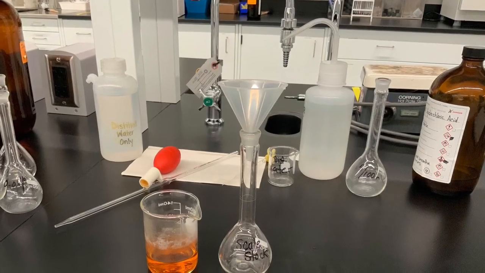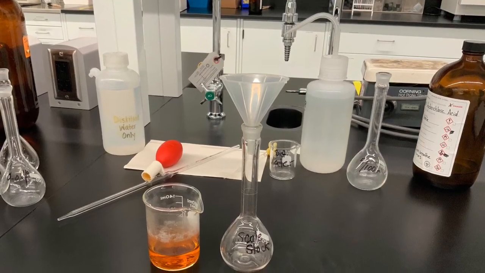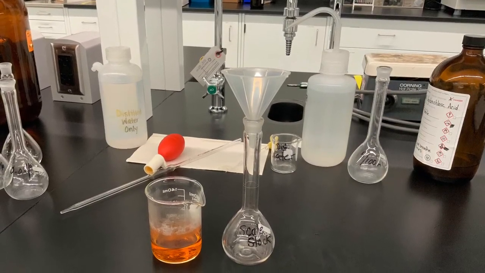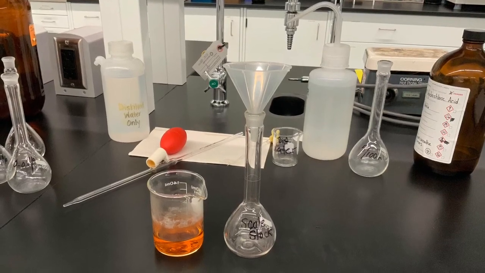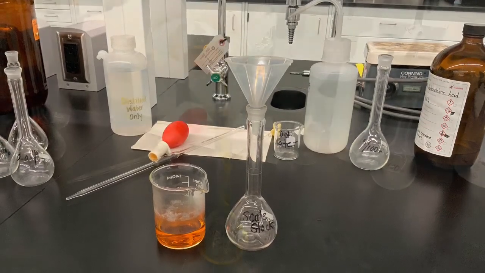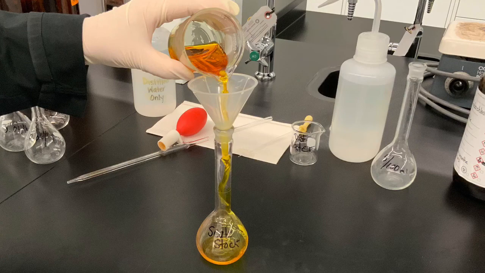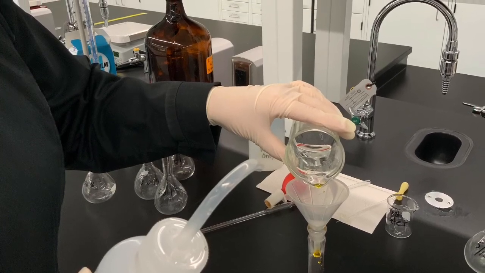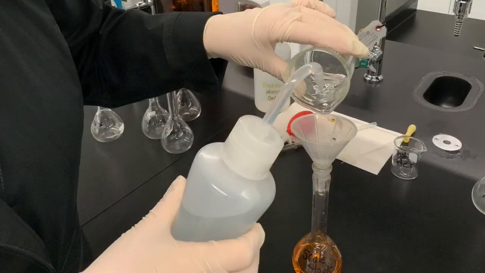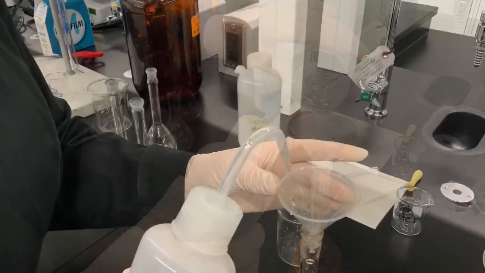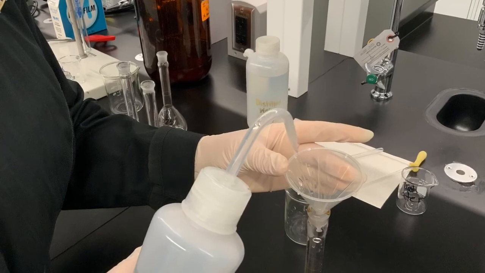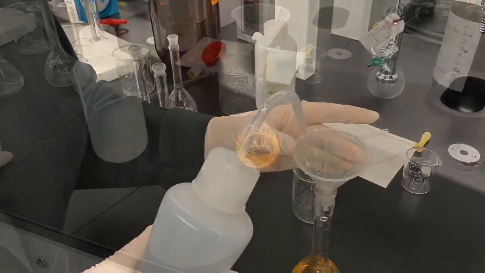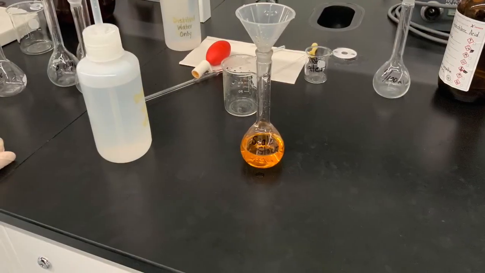Now the scale sample has been digested, means it has completely dissolved in the acid. And the next step involves transferring this sample into a 100 milliliter volumetric flask. This has to occur quantitatively, and we therefore rinse the beaker with plenty of distilled water. We even rinse the funnel with plenty of distilled water to ensure all of the sample ends up in the volumetric flask.